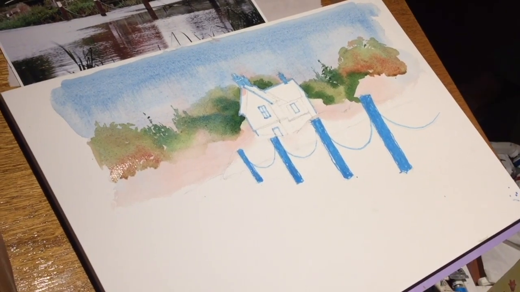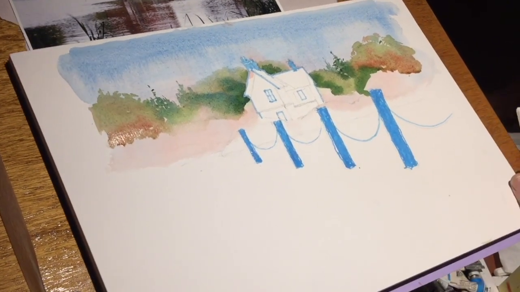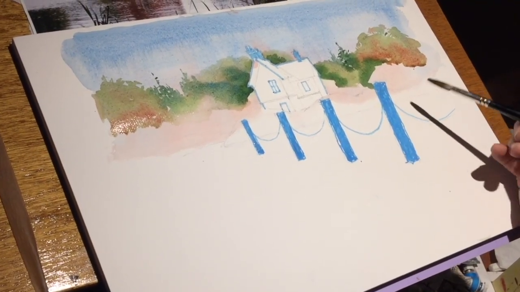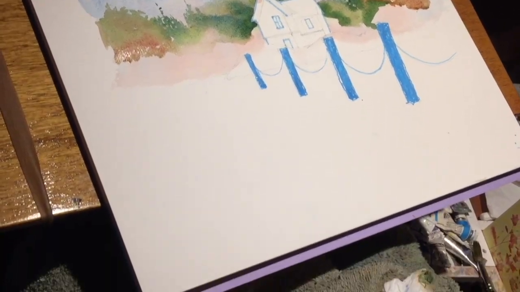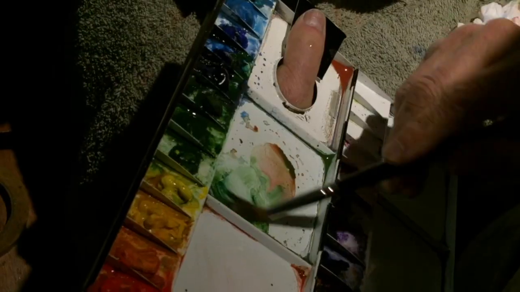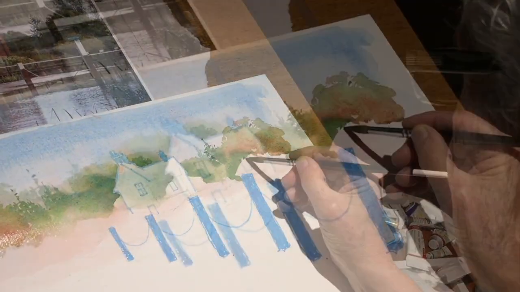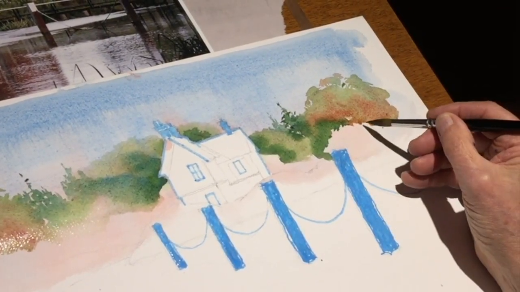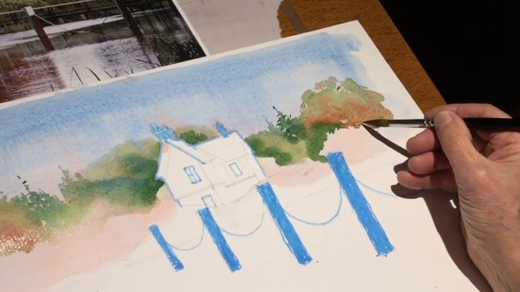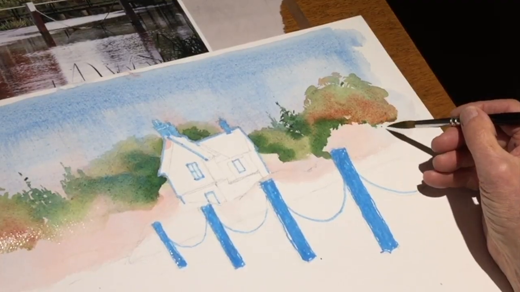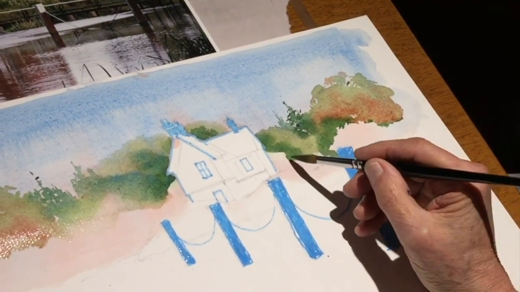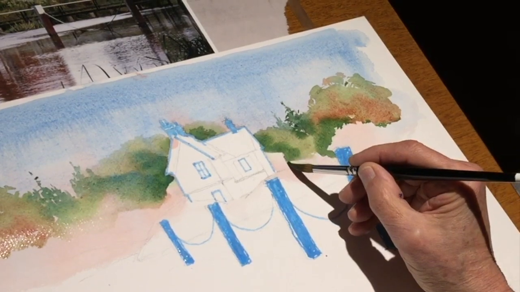Doesn't really matter. I'll soften this. Oh, you know what I'm going to do? I'm going to do some negative painting right in here, right away. Because you're having that open area with the fence behind, this will be another plant form, and I'll do this here too.